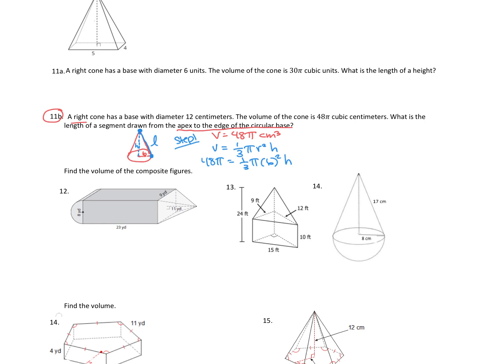So when I'm solving this, the very first thing I have to think about is 6 squared is really 36. Don't cancel anything. Make sure you make that a 36. So I have 48 pi equals 1/3 pi times 36 times h. We can do our algebra in different ways and get the right answer, but I might cancel my pi's.